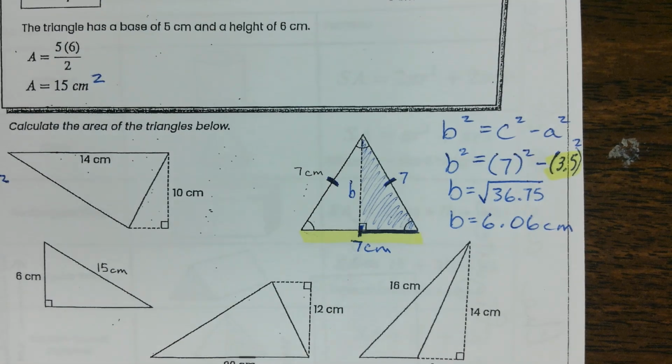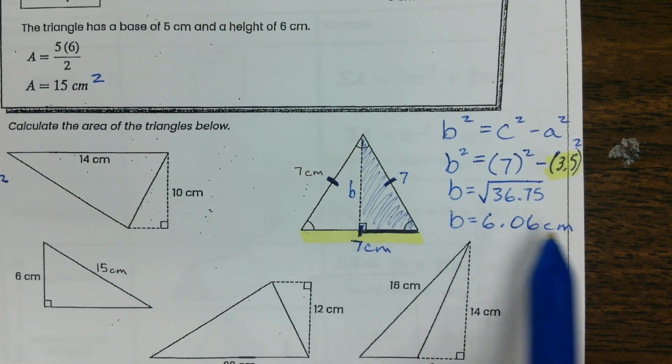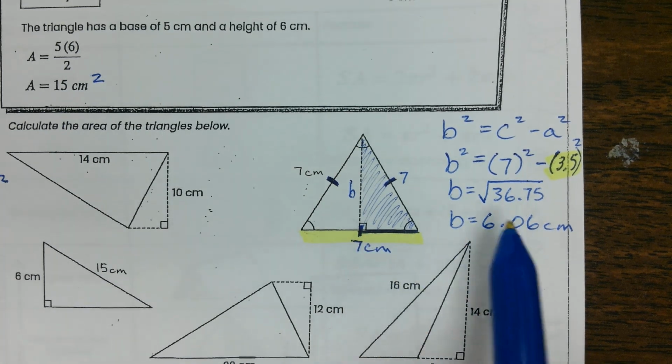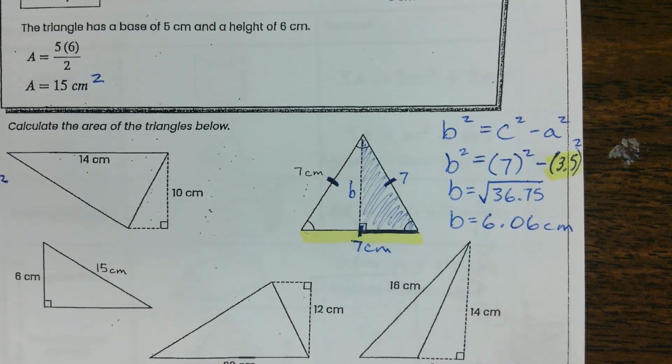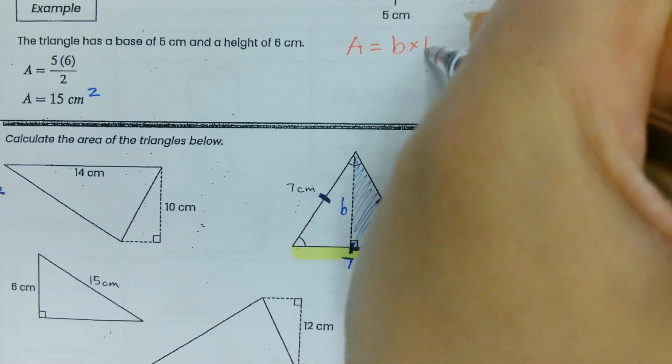Well, Petro caught me last time. He says, don't round until final answer. So we shouldn't round. Okay, try to keep at least 2 decimal places before your final answer. So I did that. All I did was find a height. So I still have to find the area. So area equals base times height divided by 2.